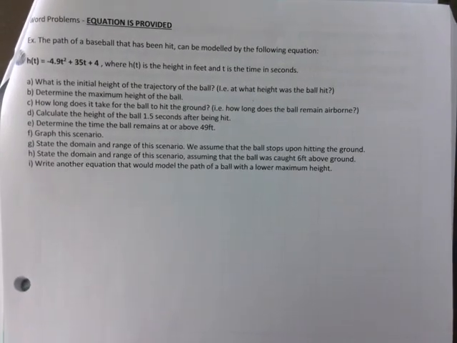Let's do a word problem. This is going to be a full-on word problem from scratch. And I think I'm going to stop the video and just start a new one.